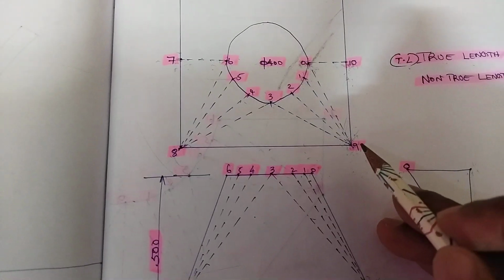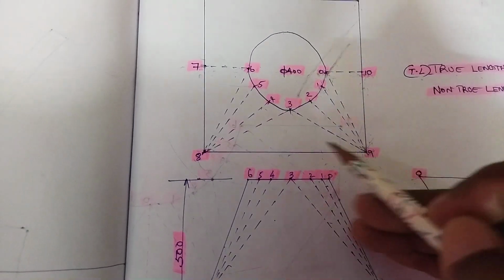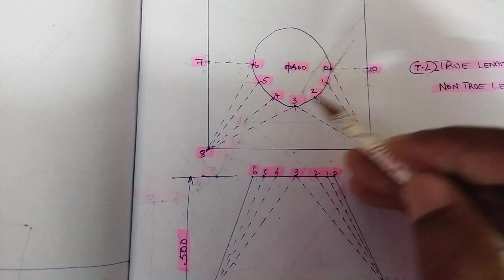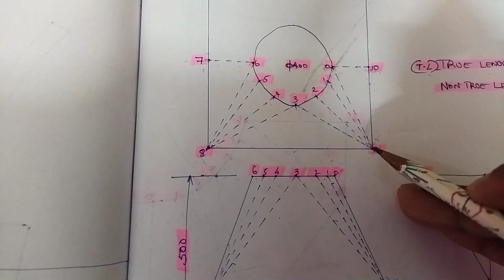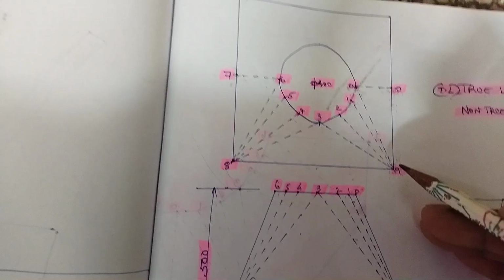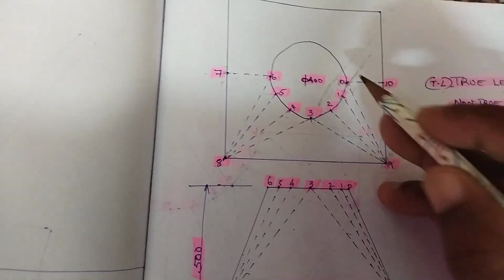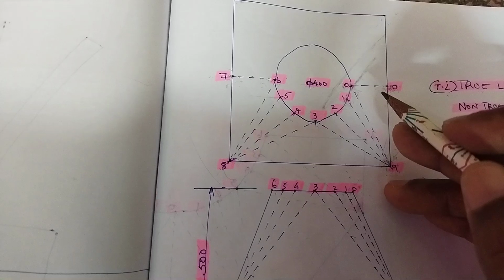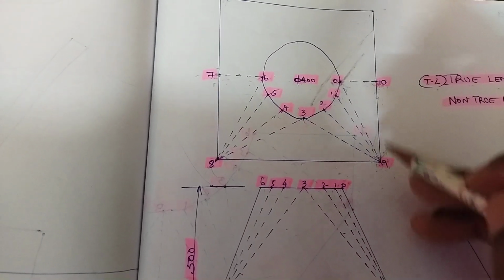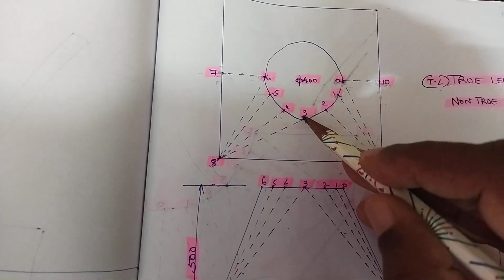The same measurement will be coming from 9 to 3 also, because this is a square. Square's proper center, one round is there. Its quarter portions will have the same length at both ends. So if we have found out 9 to 0, we have automatically got 9 to 3.